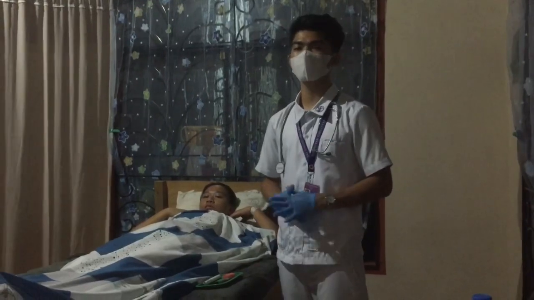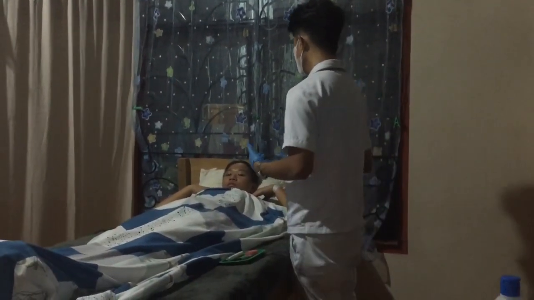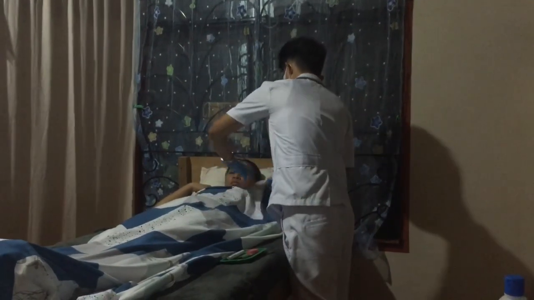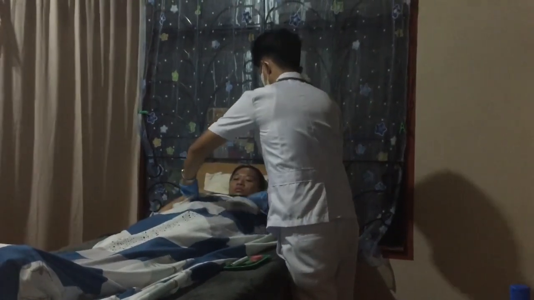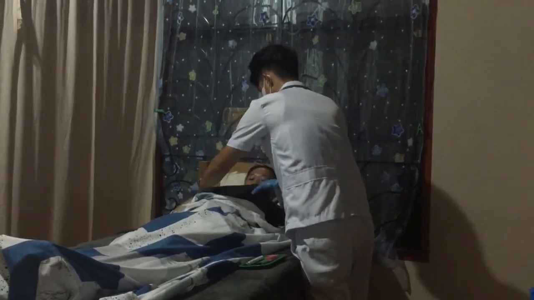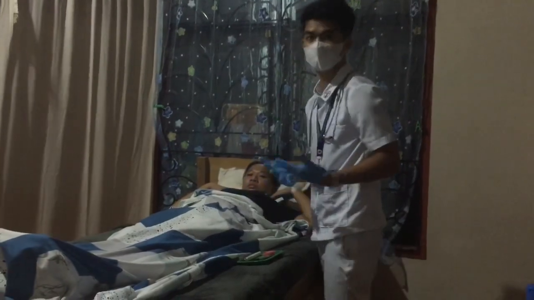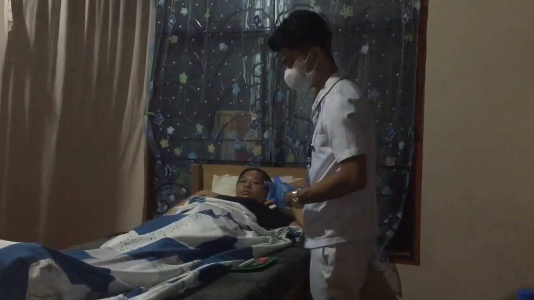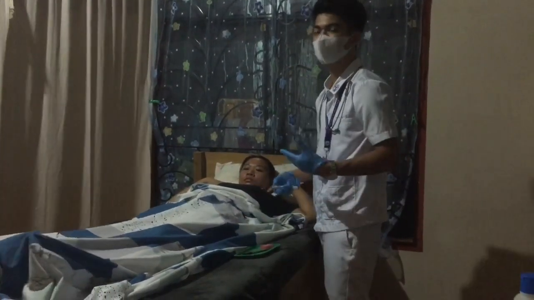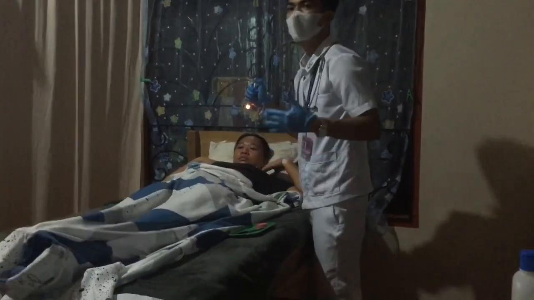So first thing to do is observe the abdominal skin of the patient. Now, I'm going to observe the abdominal skin of the patient, and I'm going to inspect the umbilicus for its color, contour, and location.